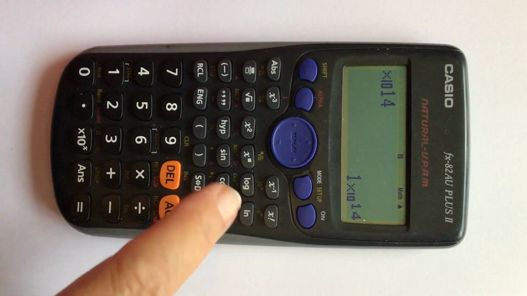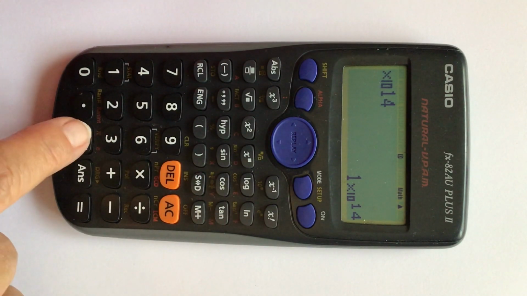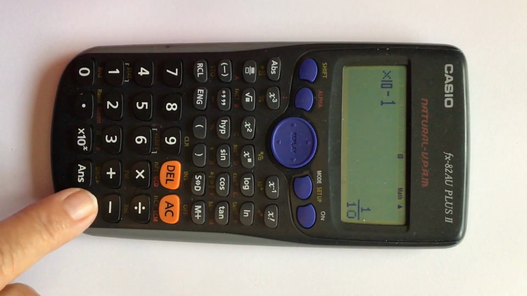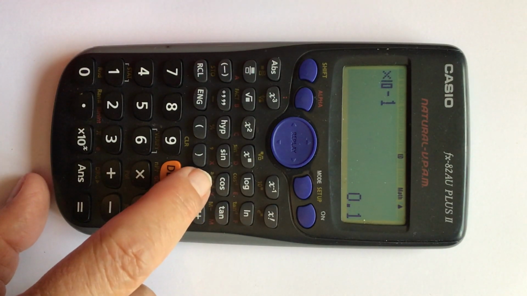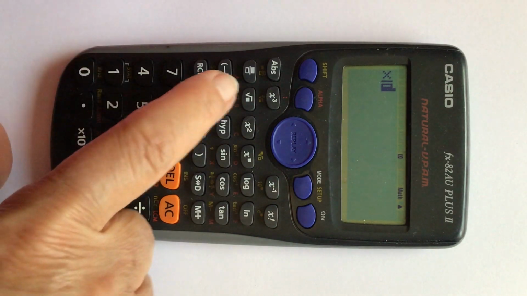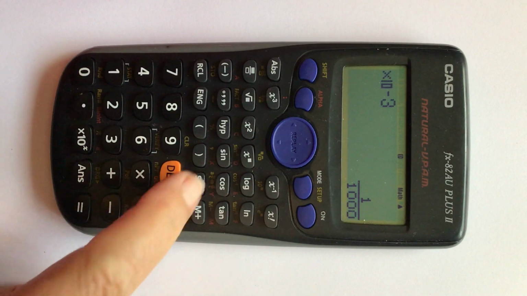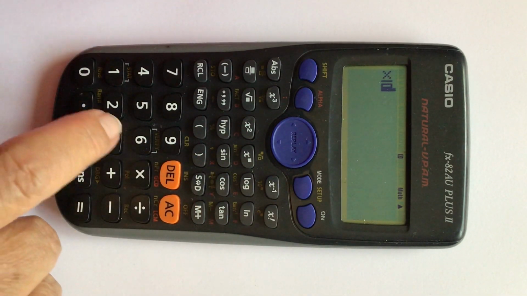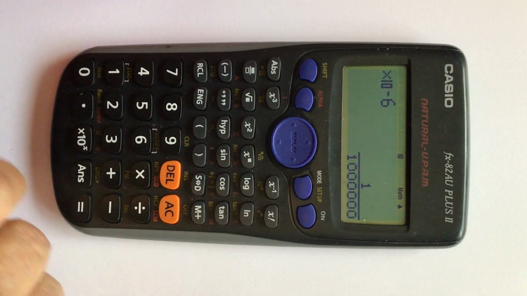We can also use that button to put small numbers into our calculator. Say, for example, if I put 10 to the minus 1, it's writing it as 1/10. If you want to see it as a decimal, you have to press S to D. If I did 10 to the minus 3, it's still seeing it as a fraction. What about if I did 10 to the minus 6? We're still seeing it as a fraction.